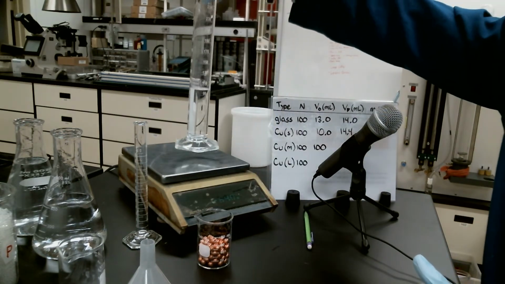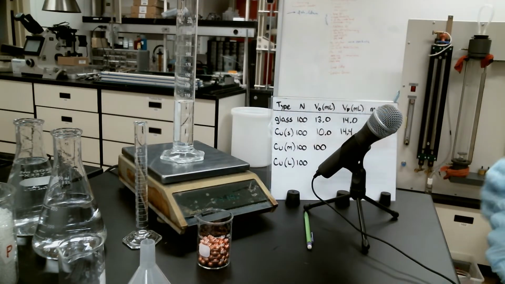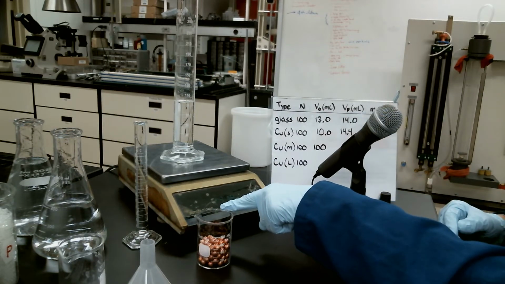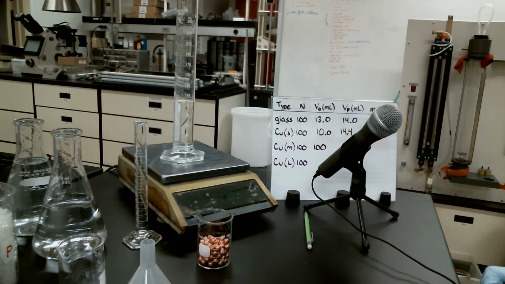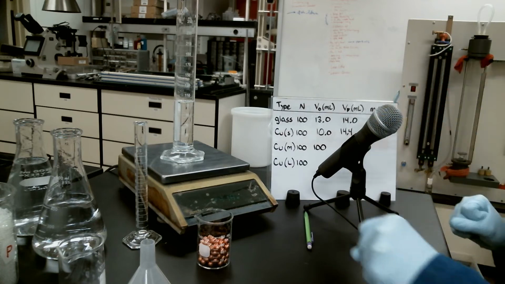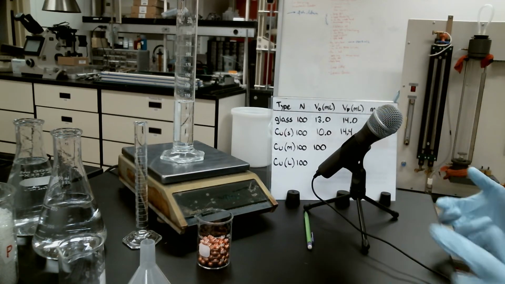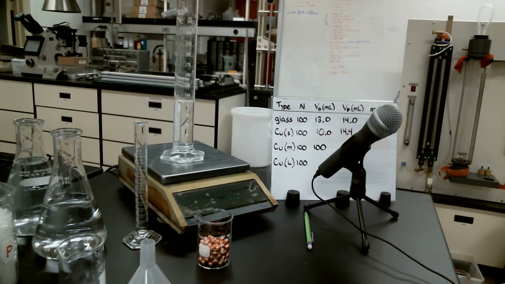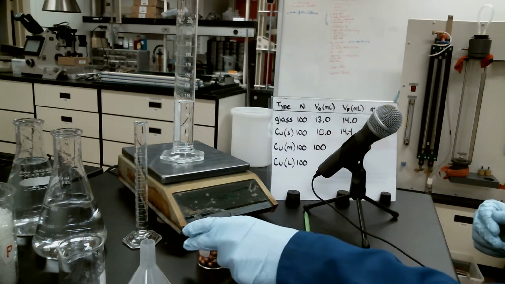So we're going to set our 100 mils of water onto the Mettler, which, by the way, somebody got some blue dye down here. Thank you for whoever did that, because I've been wiping it off of my gloves for the last hour. It was more than likely me, but, you know, could be anybody.